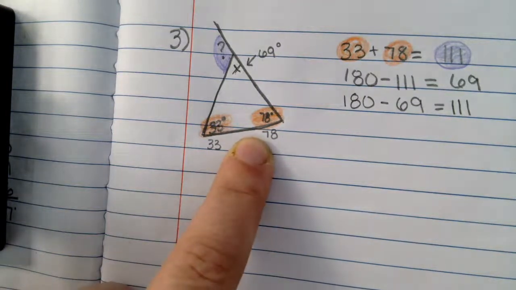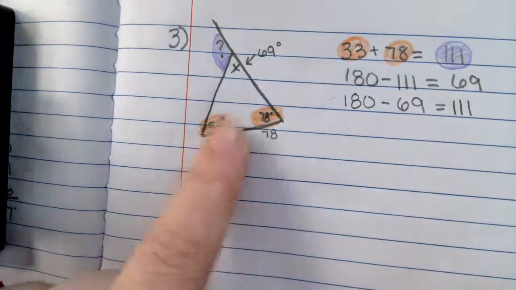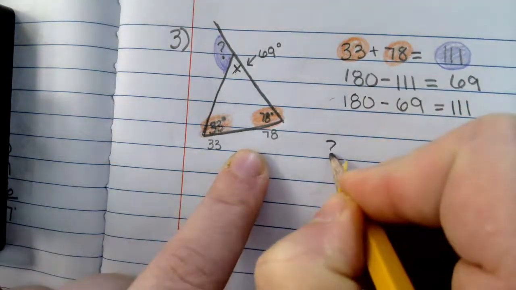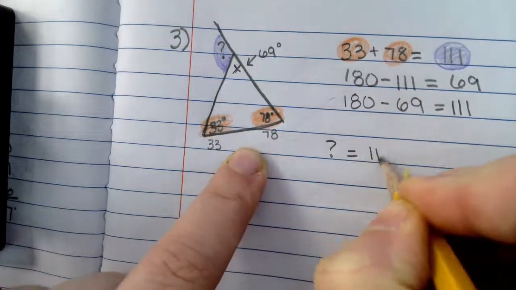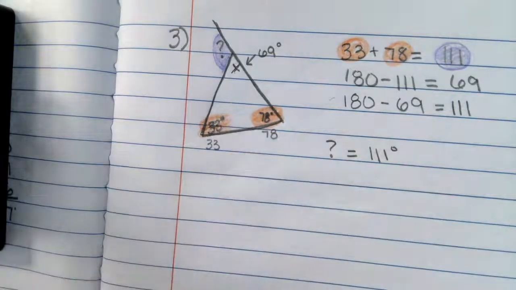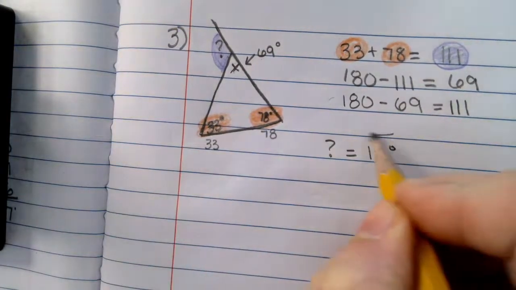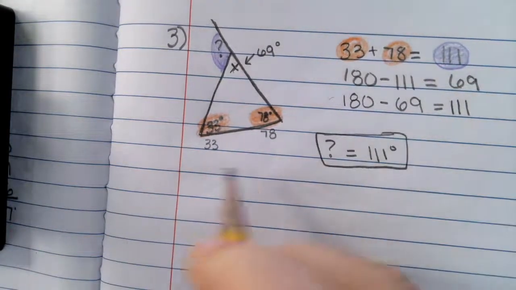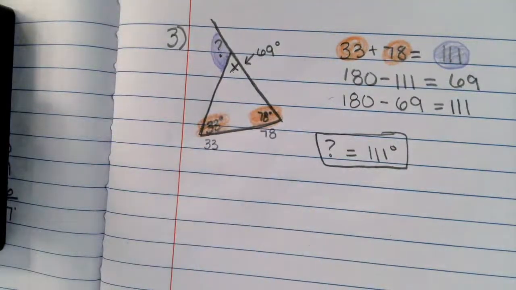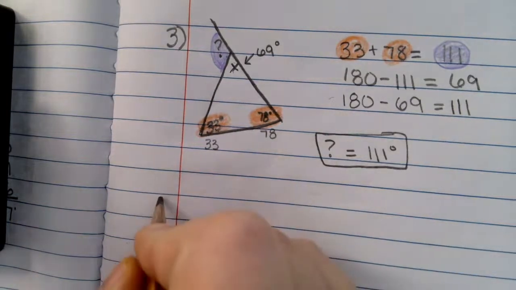All right, we have one more problem, number 4. Again, we're going to be dealing with an exterior angle. This thing, I'm telling you, it's starting to not be great.